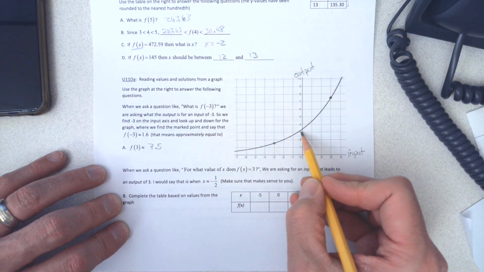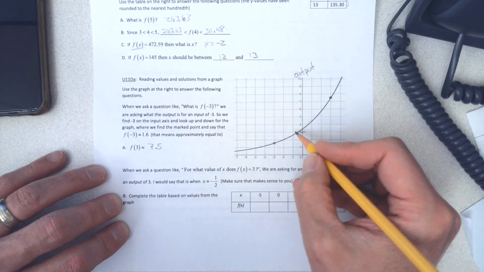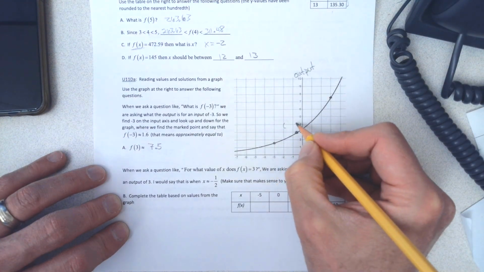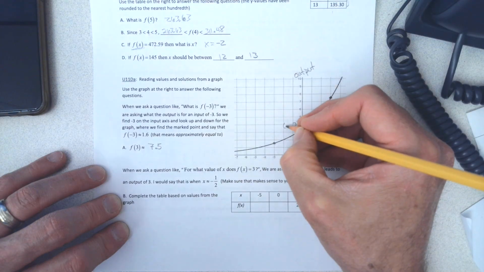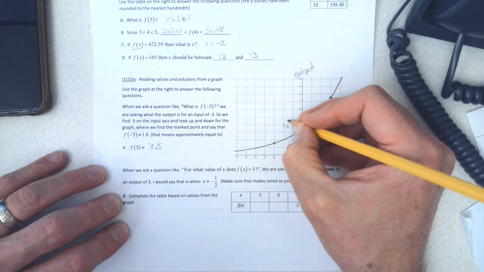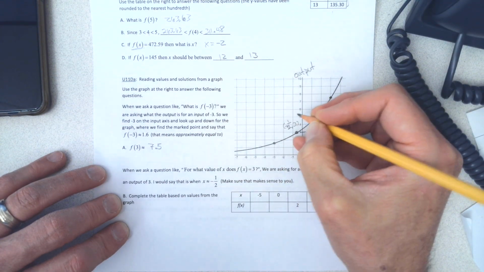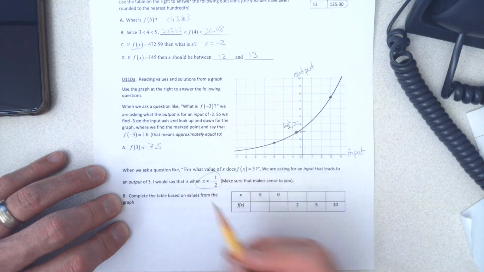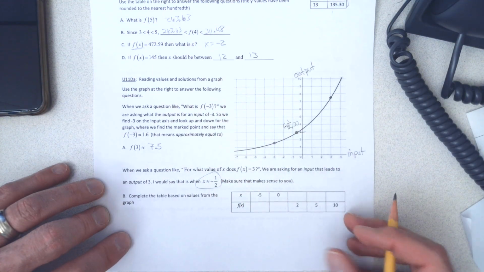So my output axis of 3 here, this would be the point that is something comma 3, that's an output of 3, and it looks like about a -1/2 leads to an output of 3. So that's why that's about a -1/2.